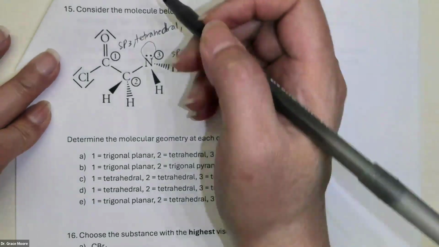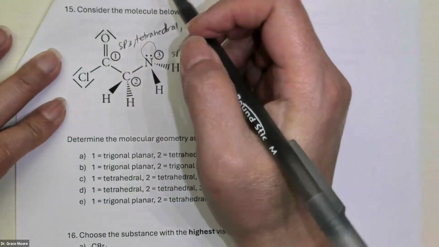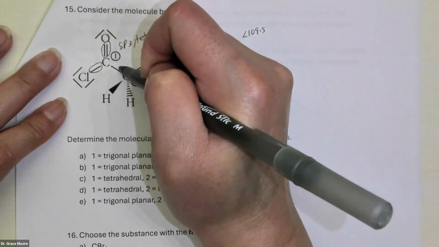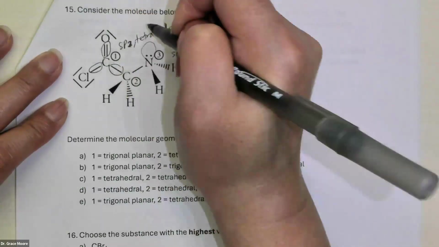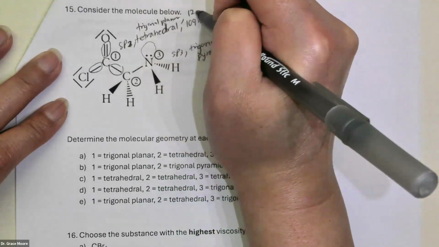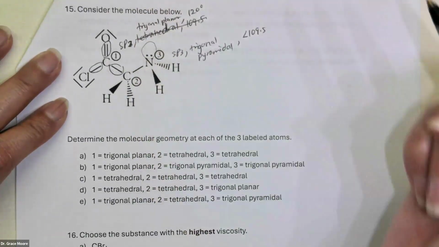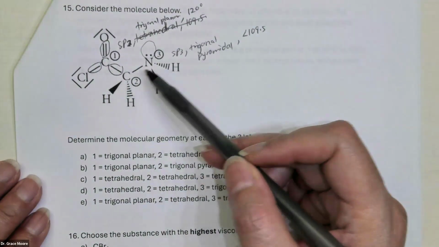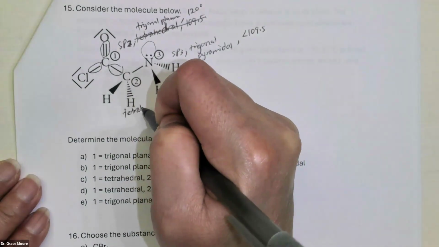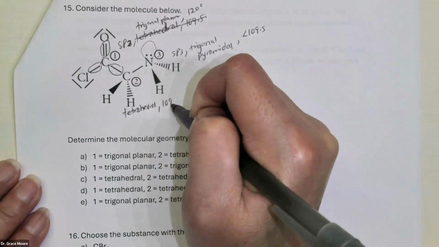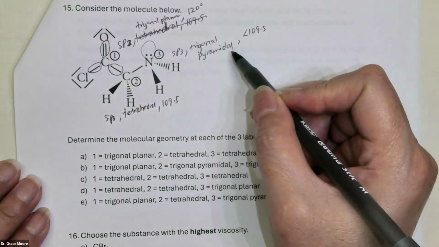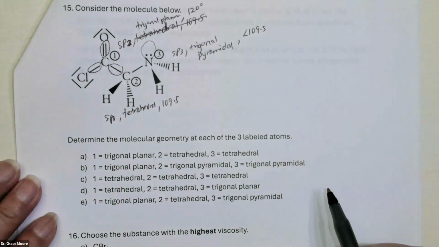Oops, actually, no, this is not 4 groups. This is only 3 groups, because the double bond is considered as one group here. Okay, let me fix that. It's sp2, trigonal planar, and this is 120 degrees. So it's actually trigonal planar. And then we have tetrahedral. And then we have another sp3, but trigonal pyramidal, 109.5, a little smaller.